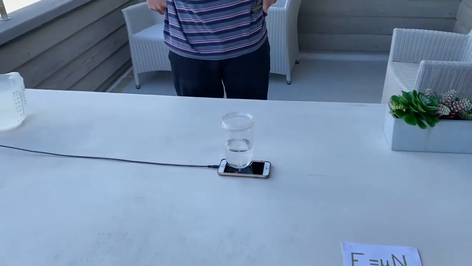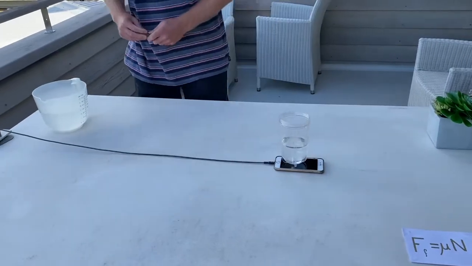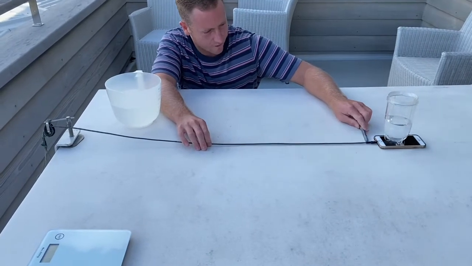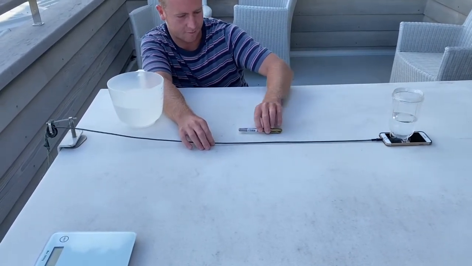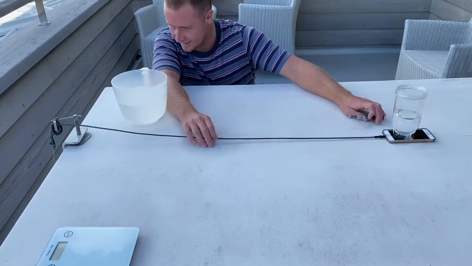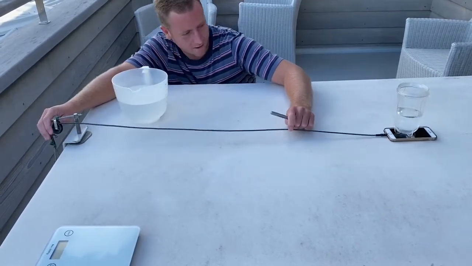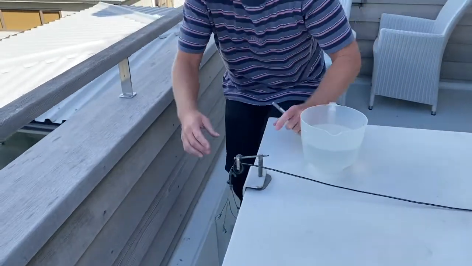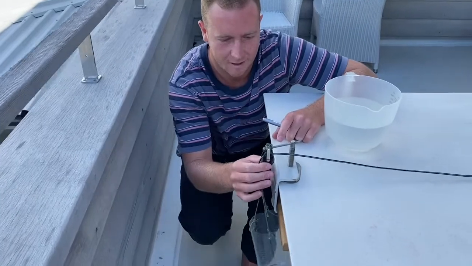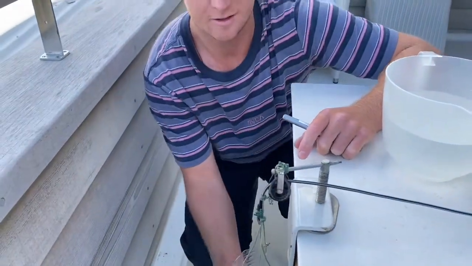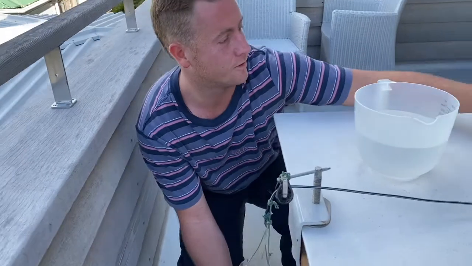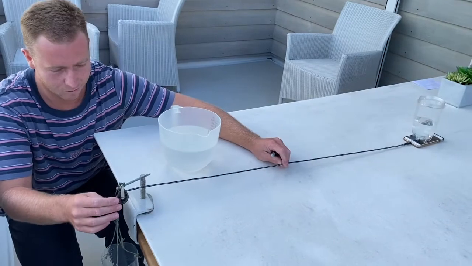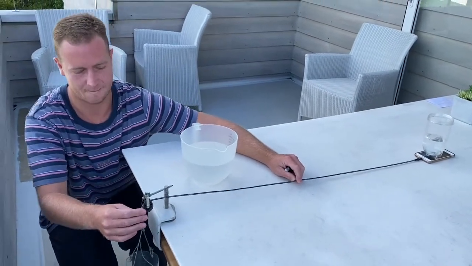So with this experiment, we're taking some pretty major assumptions for granted. Firstly, we're assuming that this cable is pulling directly along the surface of the table. In reality, there might be a small angle, but we're going to consider it negligible. Secondly, we're assuming that this pulley is completely frictionless, so that when we measure the friction force, we're only measuring the one between the phone and the table. Thirdly, we're assuming that this cable's mass is negligible.